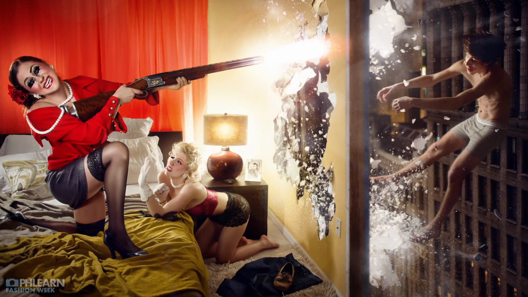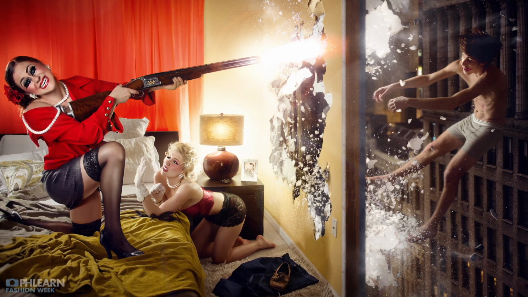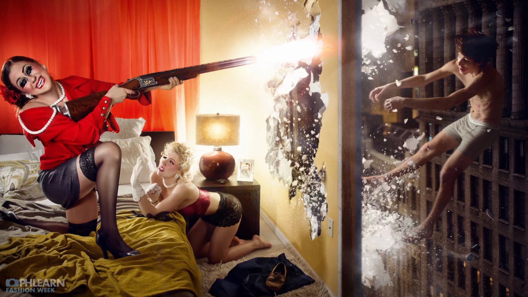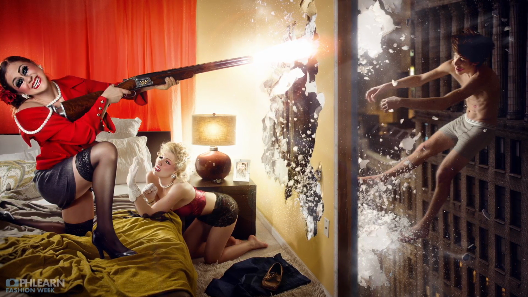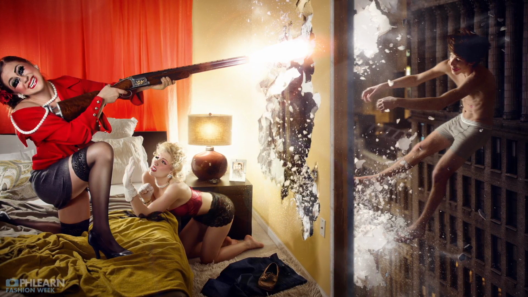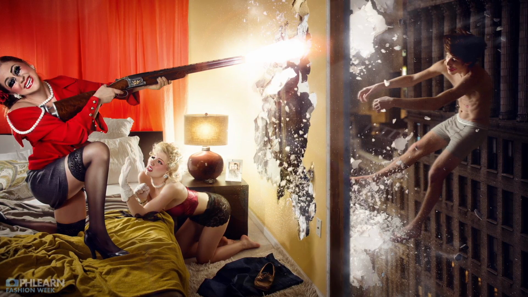So you can see in this photo we took a few years ago that the colors are crazy. We're using colors like the red curtains behind our subject to really draw attention to the woman who's shooting the shotgun, who's blasting the guy out of the wall. And this is one of those images where there's a lot going on, and we really wanted this bright, vivid effect, this super stylized image. That was the whole point of the image.